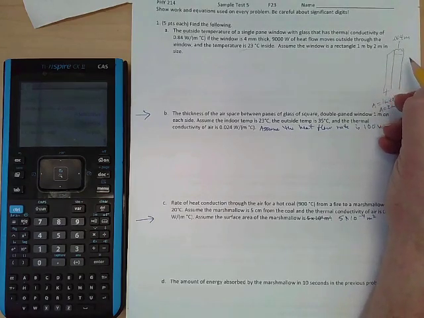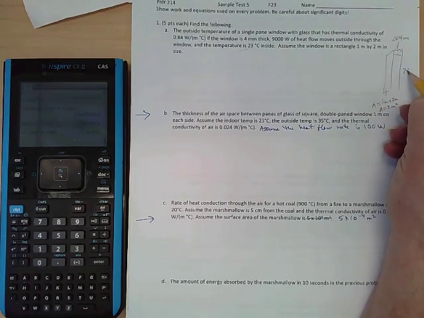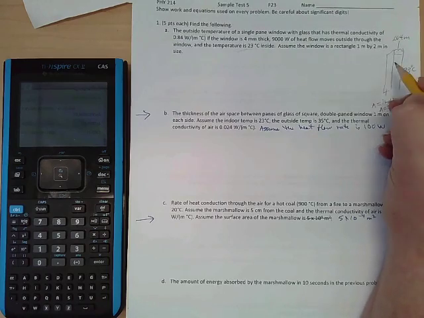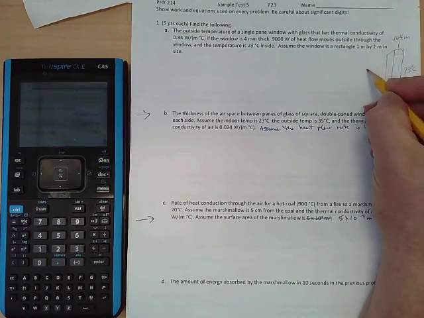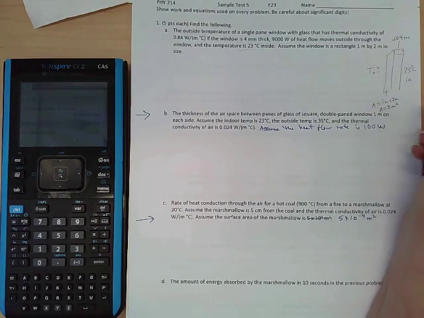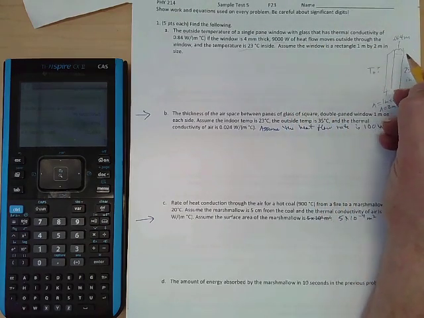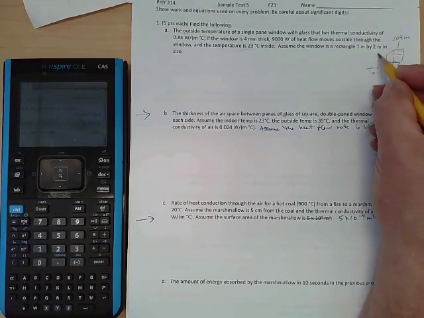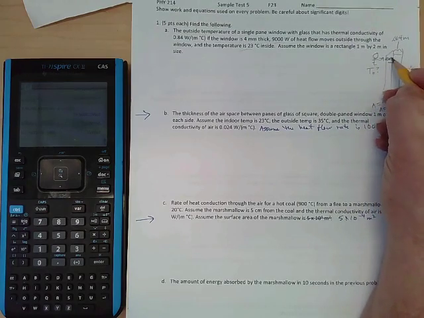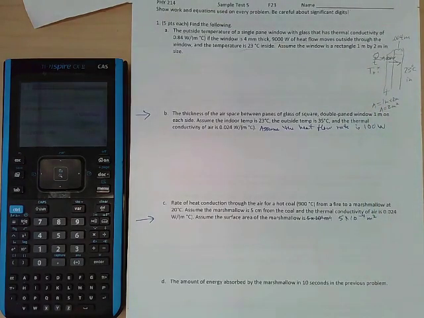We've got 23 degrees inside, and we've got some sort of hot temperature outside that we want to know what it is. And we've got 9,000 watts. That's Q over T equals 9,000 watts going through the window.